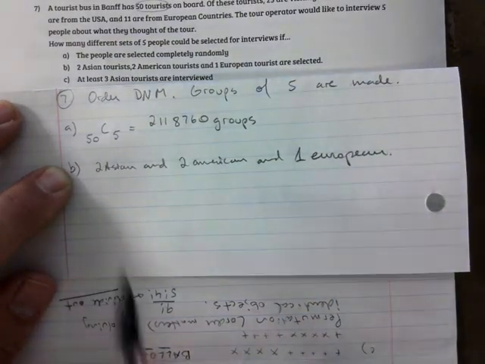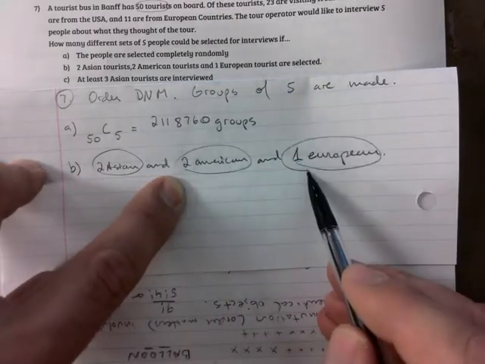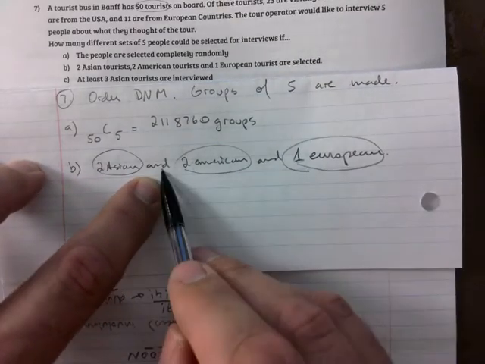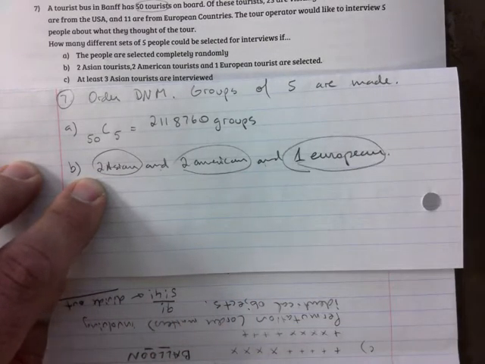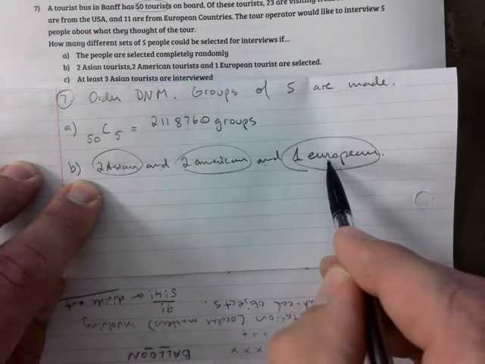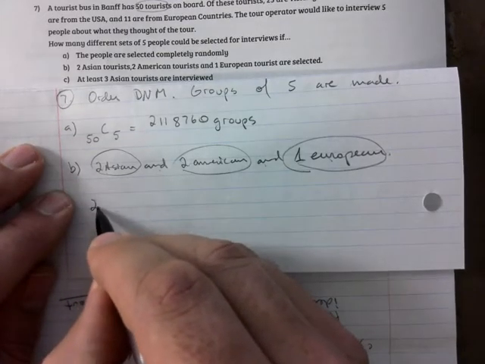Okay, that's what they're saying. So the group is comprised of this. Notice the "and" in there. So you need to have all of these to complete your group of 5, and it's exactly 5, right?